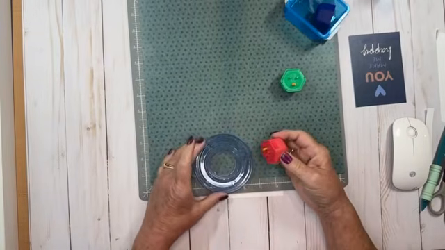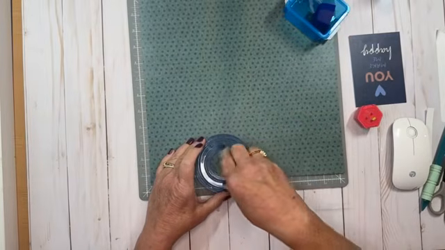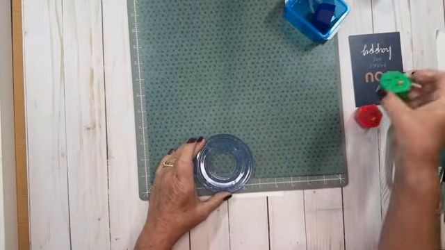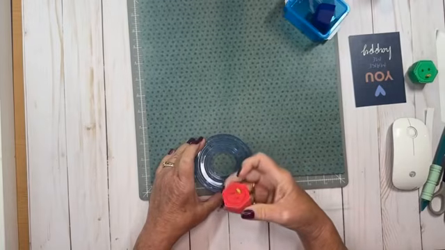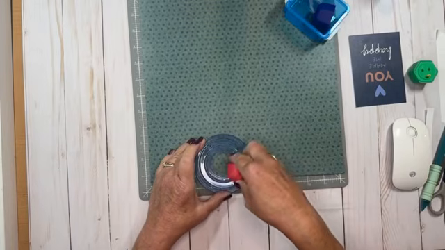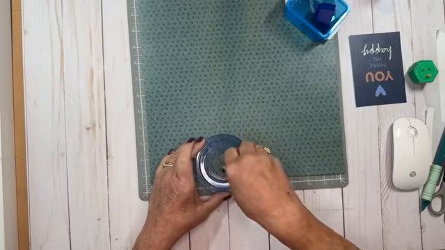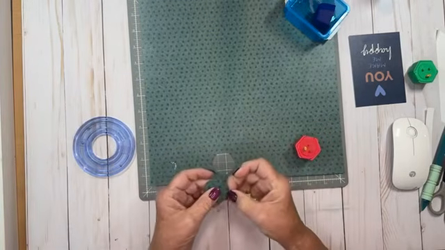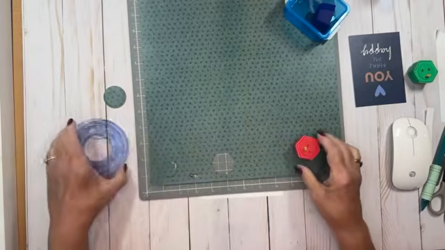What am I doing, you guys? Okay, let's try this again. Make sure there's nothing on my blade. I don't see anything. Okay, there we go. There's one. And I didn't press it hard enough. So I need to press harder.